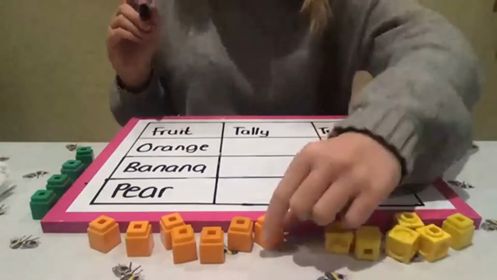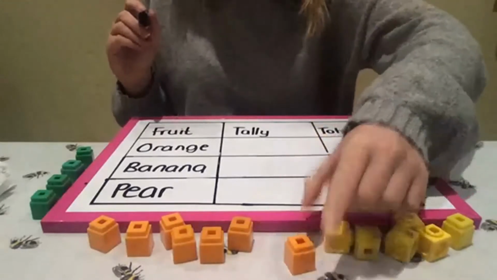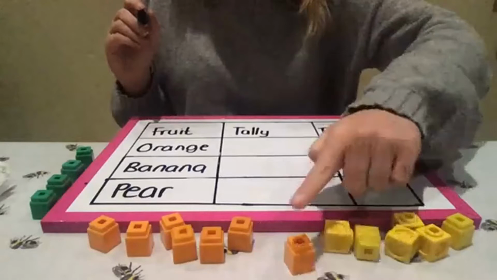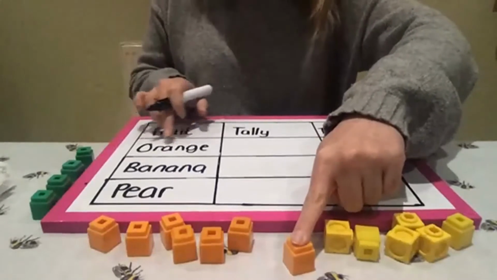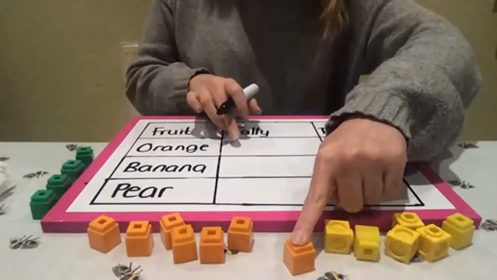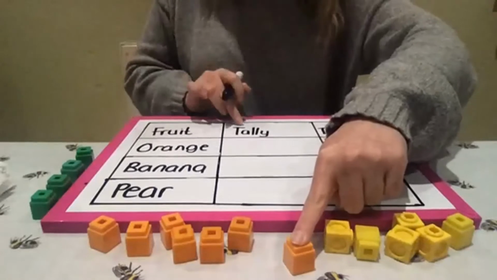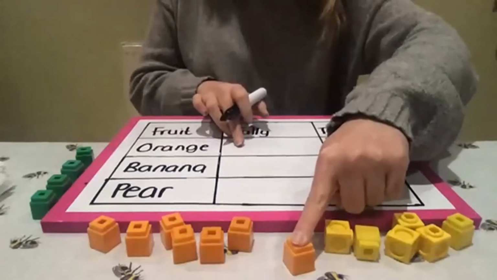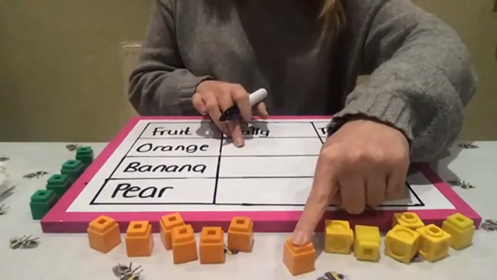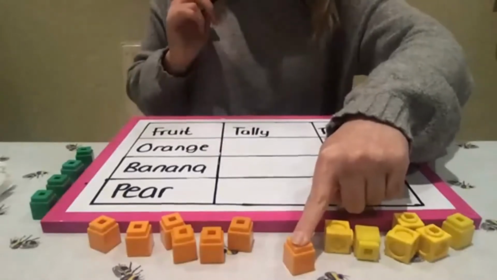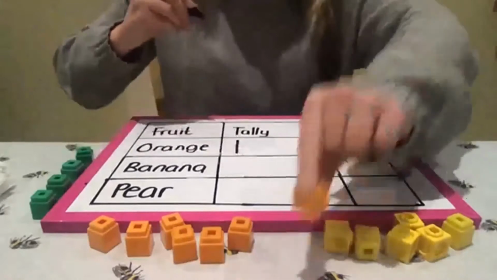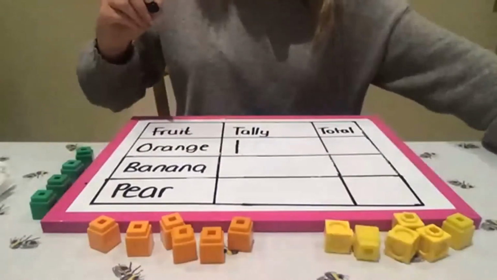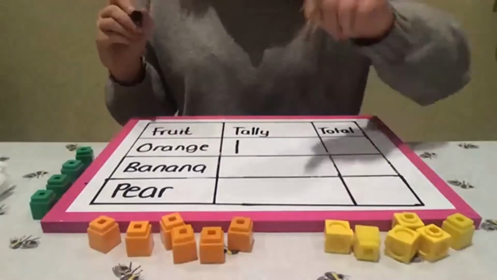So I'm going to put my finger on the first orange cube, okay? And then in the part of the tally chart that says orange, can you see that it says orange here? Well, I'm going to draw my tally in this part because it says tally here and it says orange here. So I draw my tally for the orange here. So I've got my finger on the first orange and then I draw my tally mark. And then I move it right out of the way so that I don't count it again.